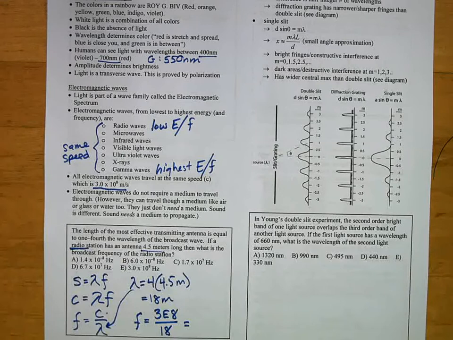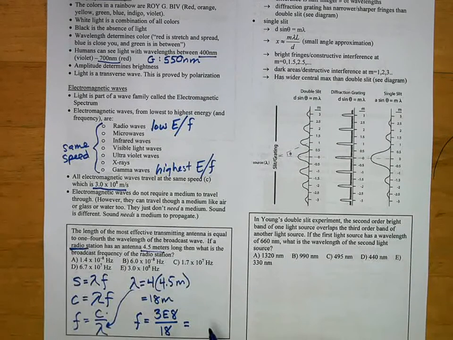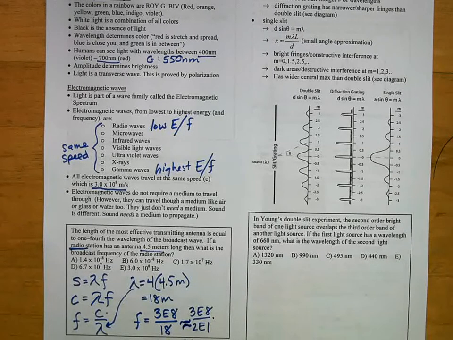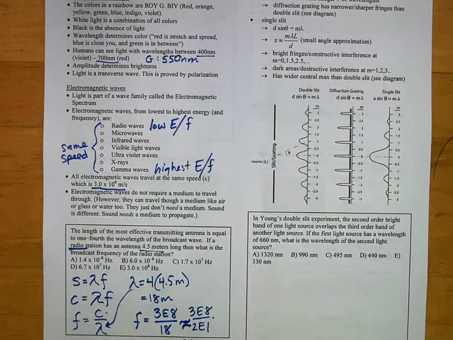I'm noticing that this is an estimation problem. So if we're estimating here, this is approximately, okay, so I still have 3 times 10 to the 8th. I'm going to round this up to 20, or 2 times 10 to the 1st power. So I just did an estimation. And 3 divided by 2 is 1.5 times 10 to the 7th. And so this is looking like my answer in hertz.